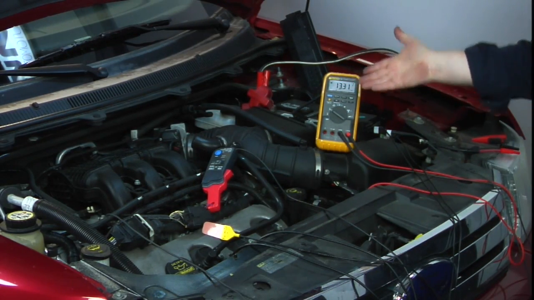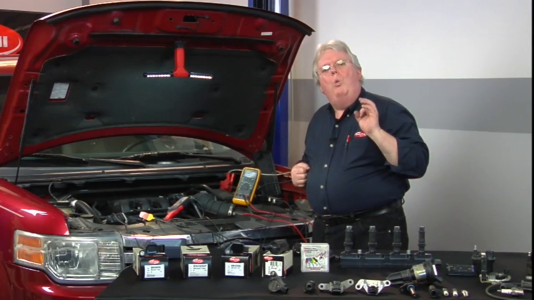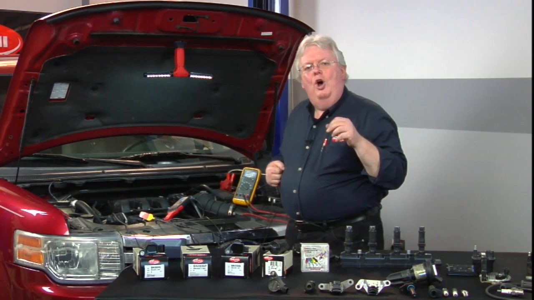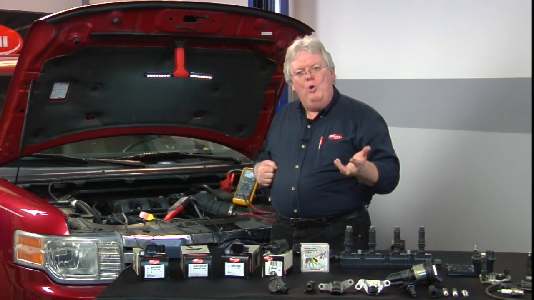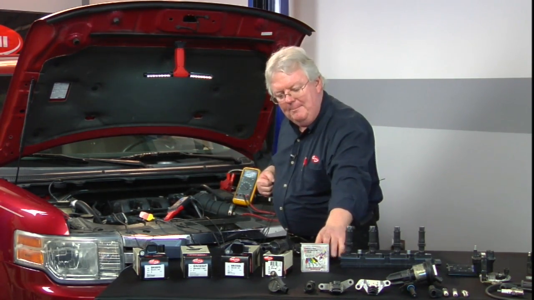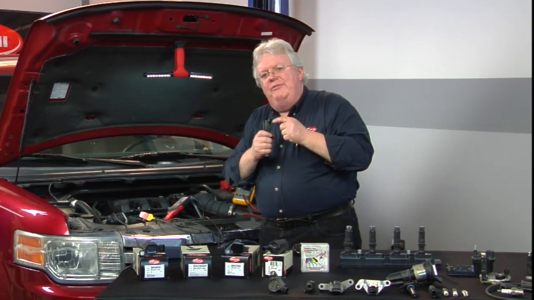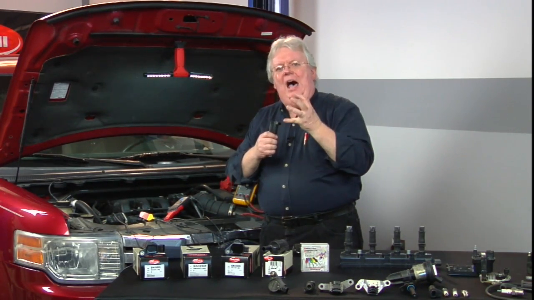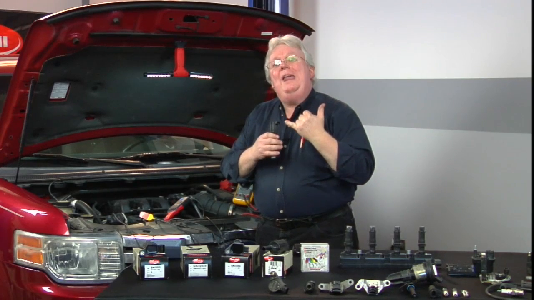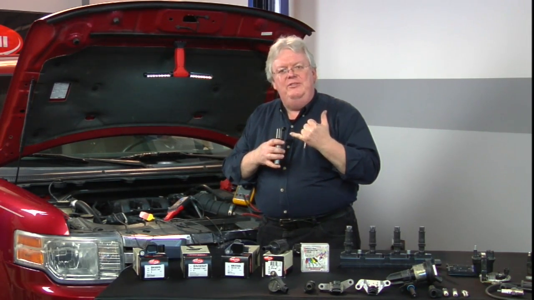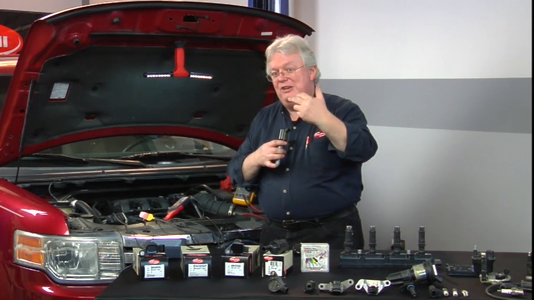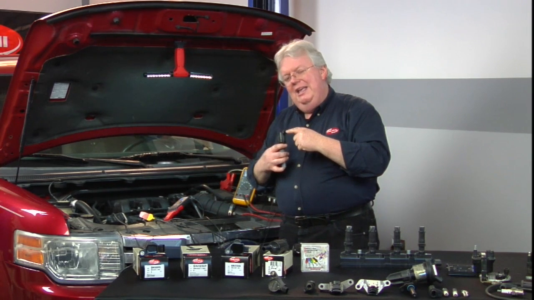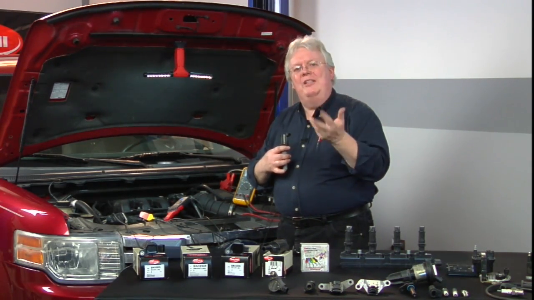Guess what we got here? 13 volts. What are we measuring? We're measuring open circuit voltage. Since there's no ground applied by the PCM to the negative side of the ignition coil primary winding, we're simply seeing all that power going through the winding, waiting for that ground. So we're not seeing the source side, we measured that originally. Now we're seeing the side that gets the ground before the ground's applied.